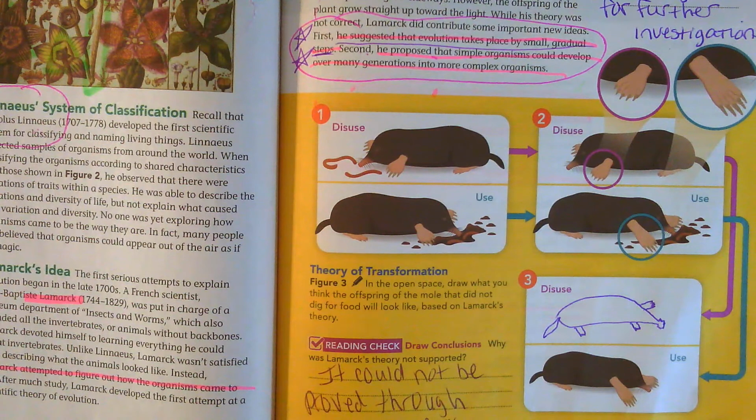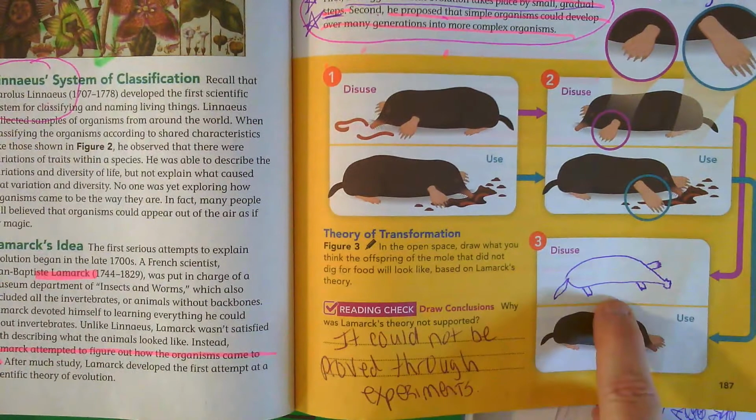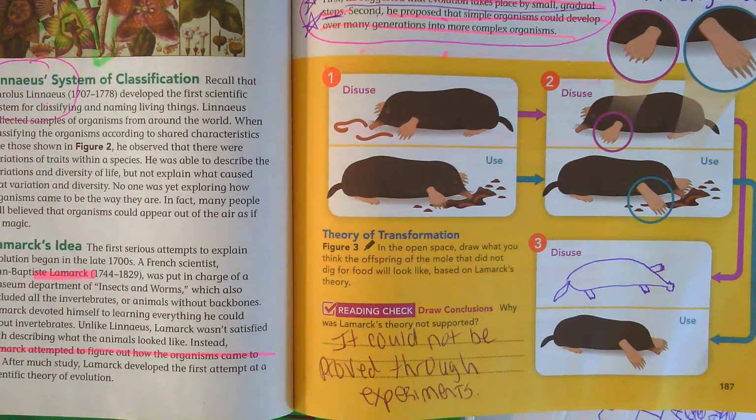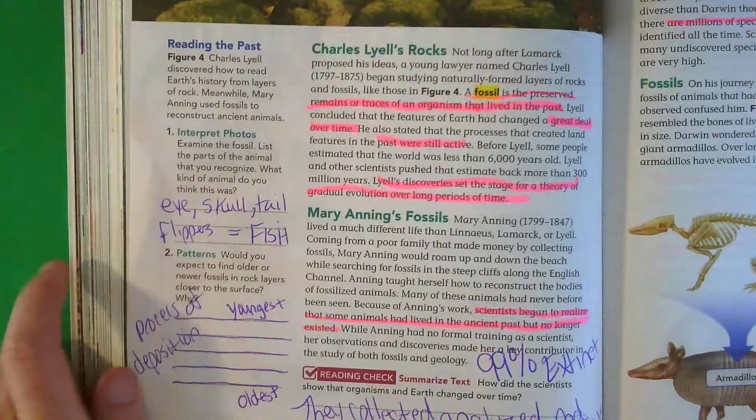Theory of transformation, when you read this page, is not true. Lamarck was incorrect. So make sure you don't just go through this and read something and think you're reading the truth. You're reading something that was disproved. So make sure you know that. It could not be proved through experiments. And you're drawing this guy with shorter claws and you're making that observation right here. So by all means, don't go through these two pages and think what you're reading is true. It's not true.